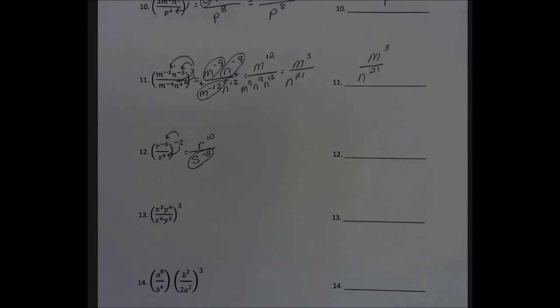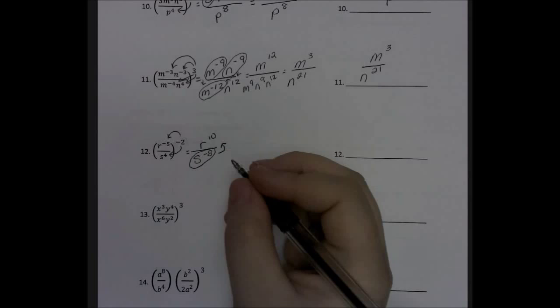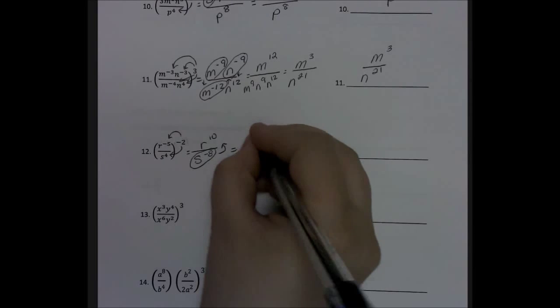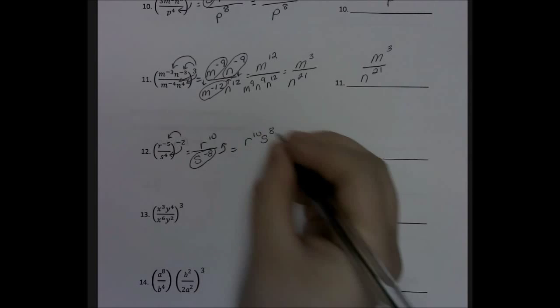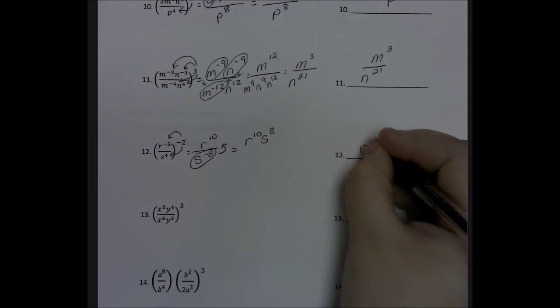This is a mistake a lot of people make on this test. You have to move up to get that negative 8 a positive. So I have r to the 10, s to the 8. Remember, you want them to be in alphabetical order, so we did good there. So our answer is r to the 10, s to the 8.